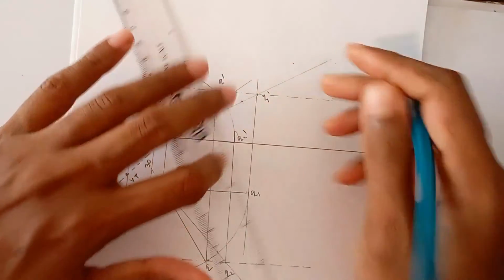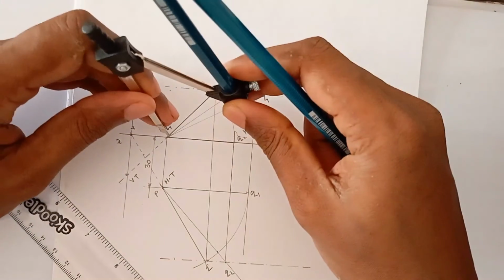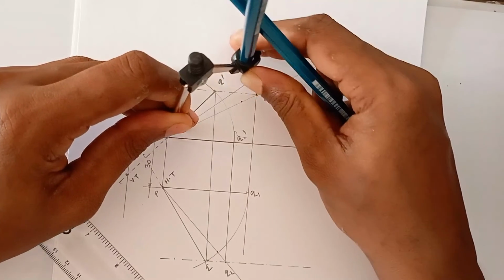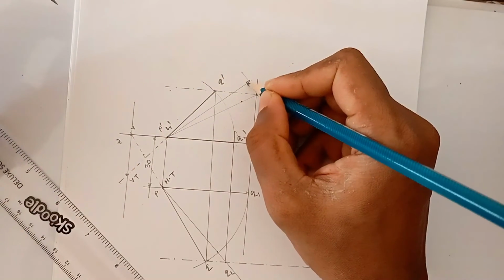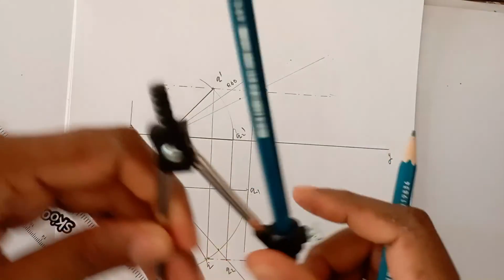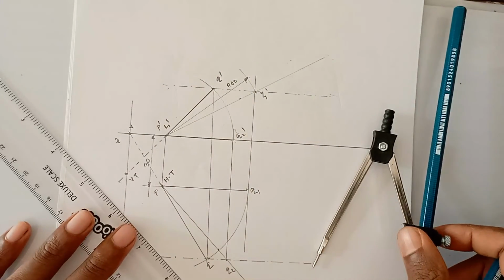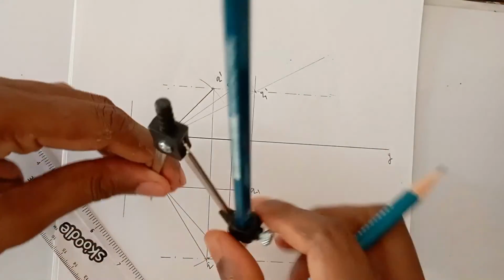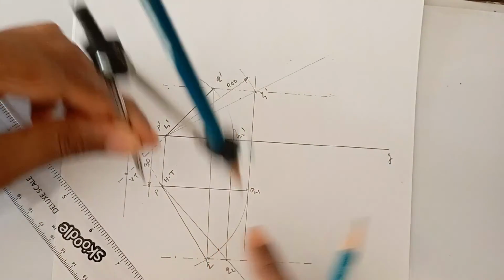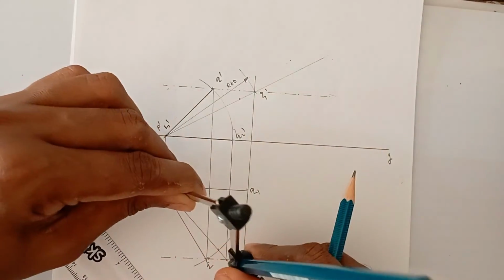Just cut an arc like this, and mark it as 60. Likewise, this also is 60 mm. From here to here, this length is also 60 mm.